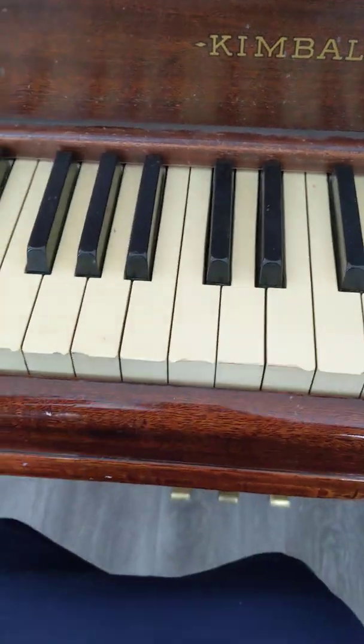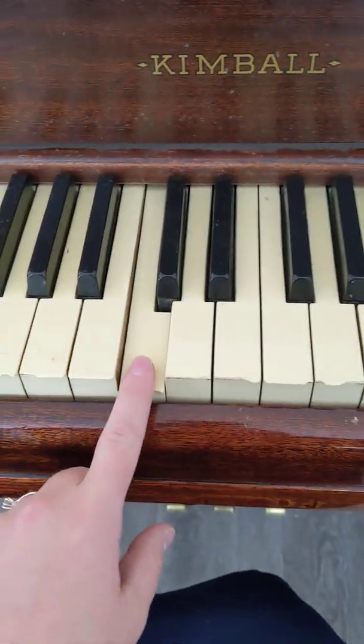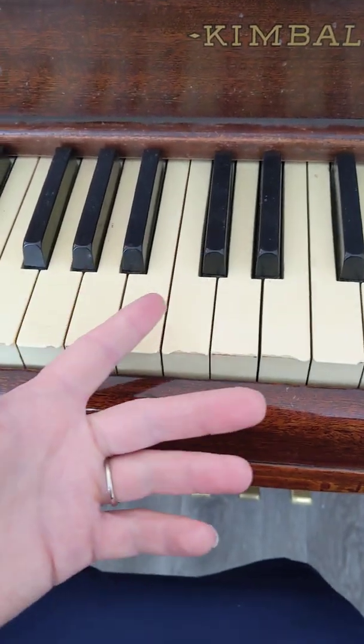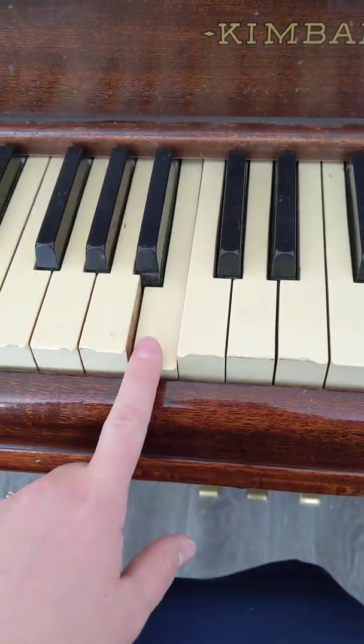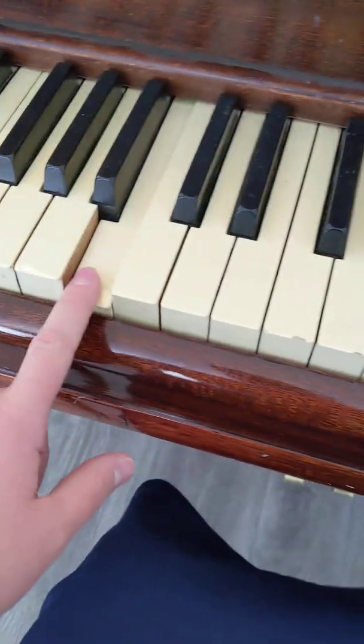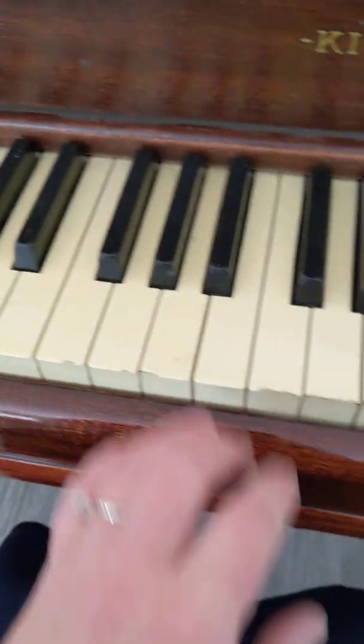Okay, now just think through practically what should come before C. Well, that's B. Now you can look at the piano, practice finding the B's. Okay?